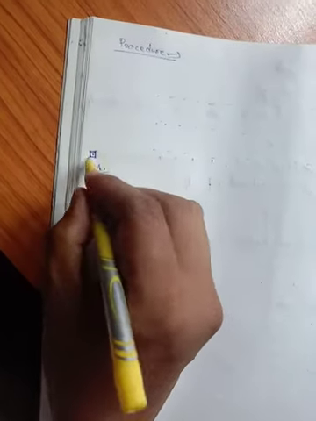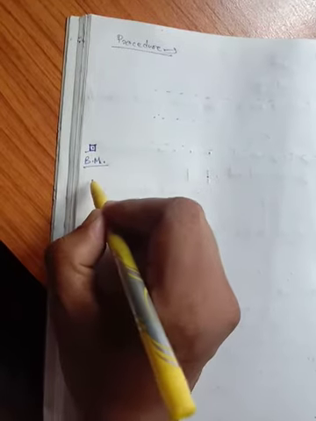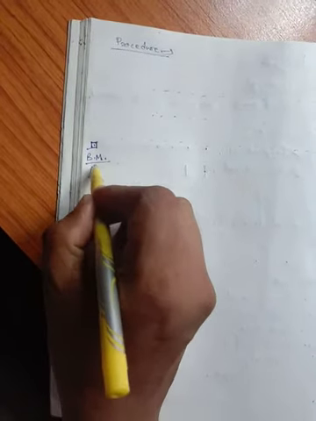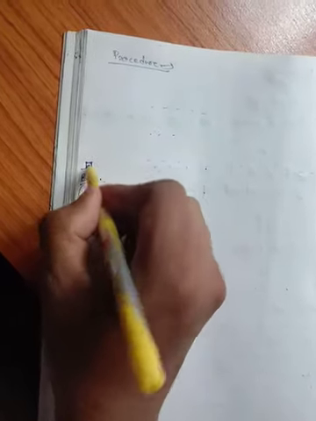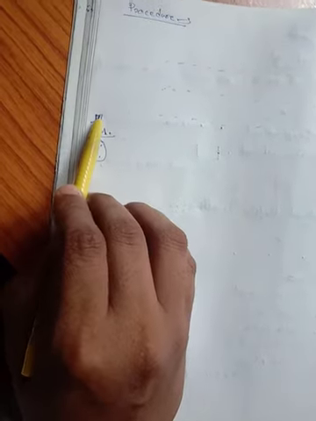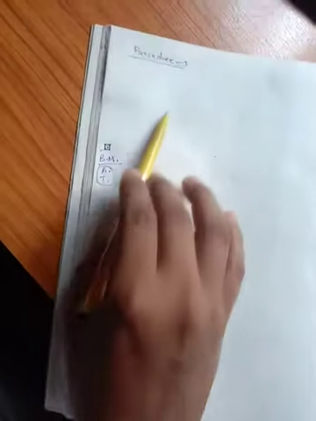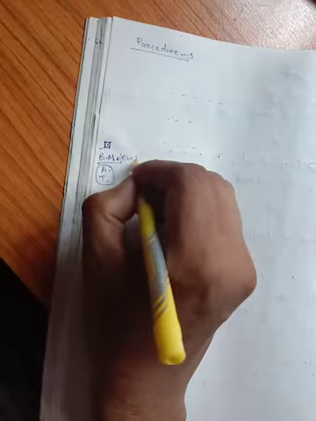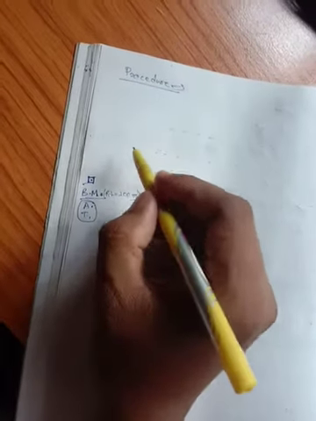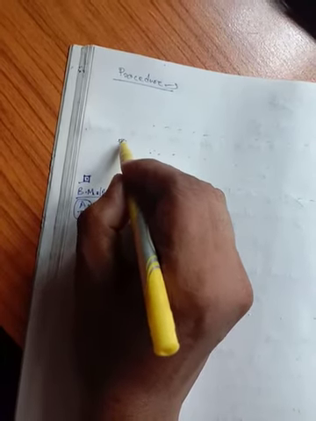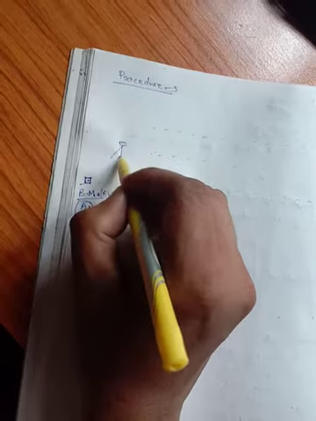Which type of benchmark? There are 4 types of benchmark. Here you must have an arbitrary benchmark or a temporary benchmark. That is, you have to assume the RL value, the reduced level of the benchmark, for the work only, for a day's work or a project work. Suppose the RL value for this benchmark is taken as 100 meter, exactly 100 meter. Okay, now you have to set your dumpy level in a position on your tripod stand.